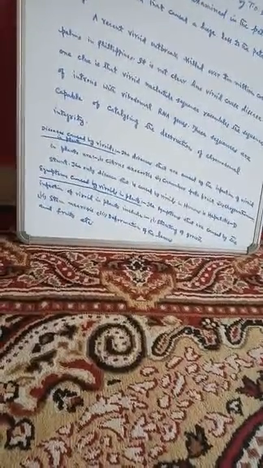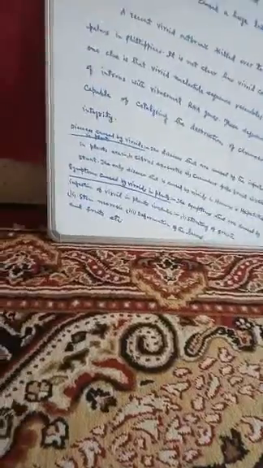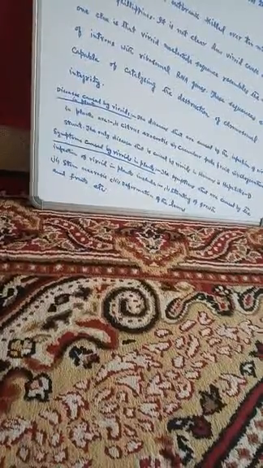Number two, stem necrosis. The stem becomes thin and does not grow, showing limited growth. Number three symptom is the deformation of the leaves and fruits.